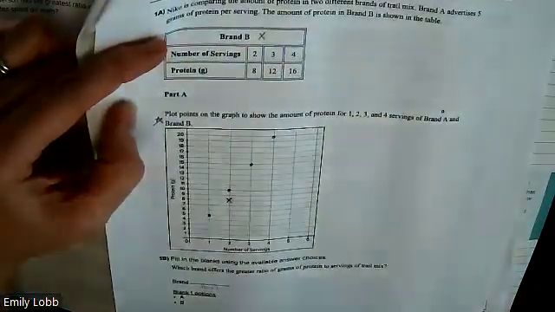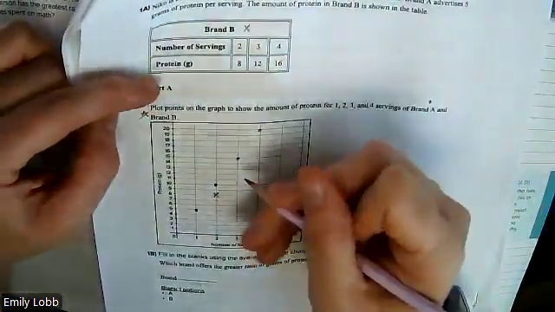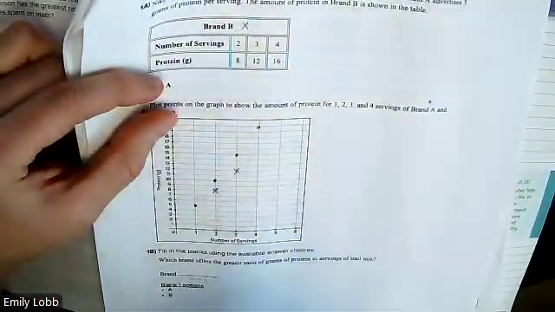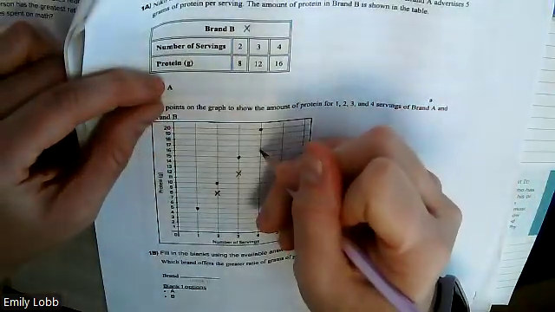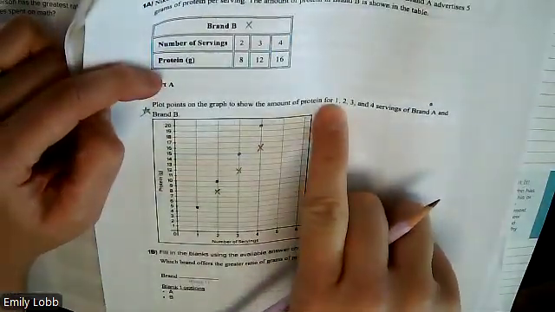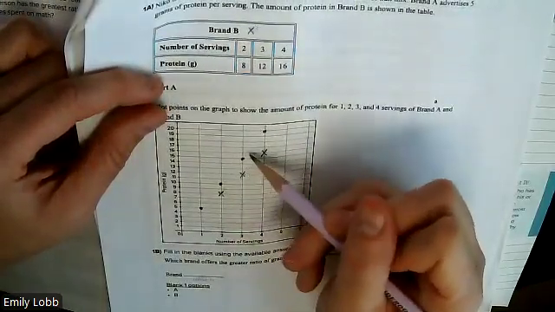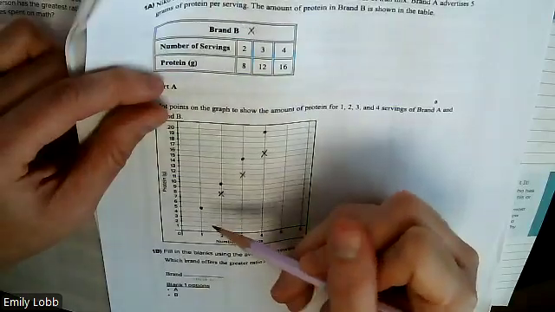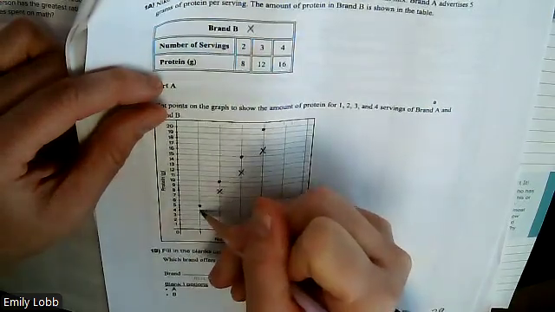And then for 3 servings, we were at 12. And for 4 servings, we were at 16. Because it wants us to plot for 1 serving as well, how many servings would this be? It's going up by how much each jump? Good. It's going up by 4 each jump, so we've got to go down 4: 1, 2, 3, 4, which would put us at 4.